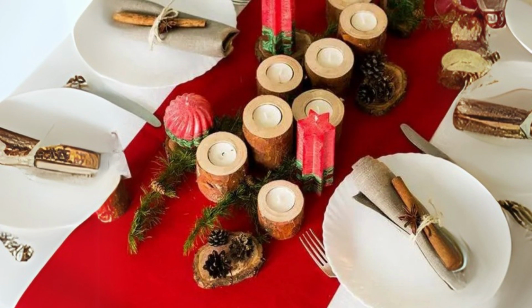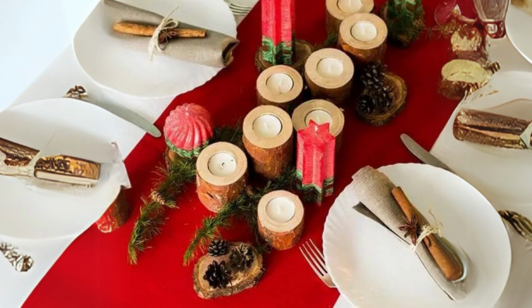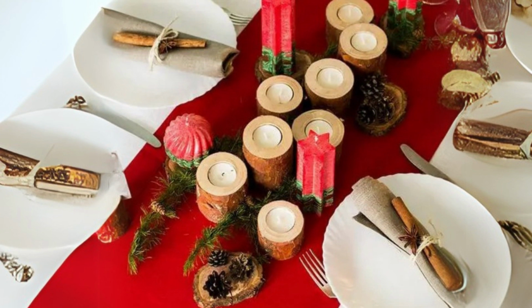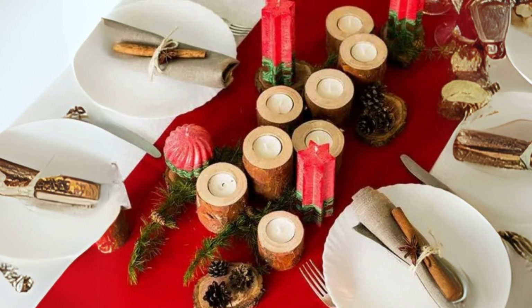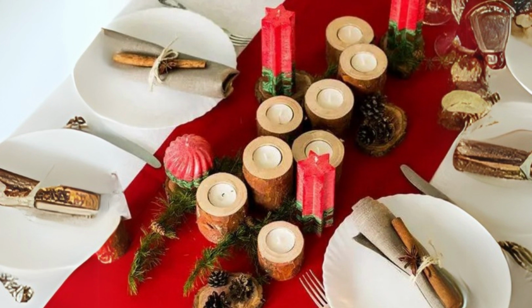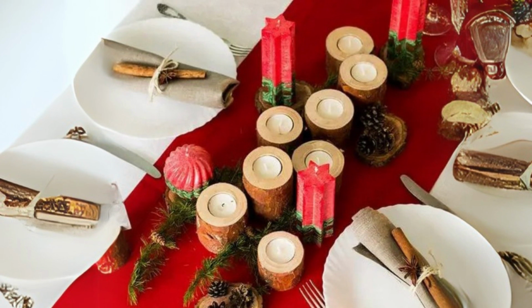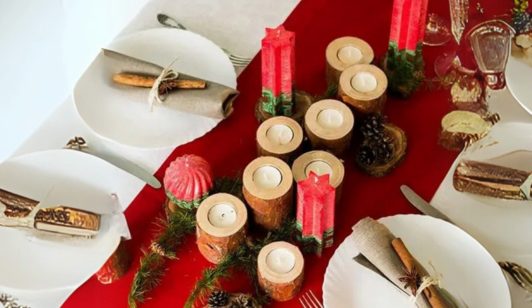Rustic pine cone tablescape. Combine a red table runner, red candles, and wooden candle holders with pine cones. Neutral napkins and cinnamon sticks complete this earthy, natural setting.